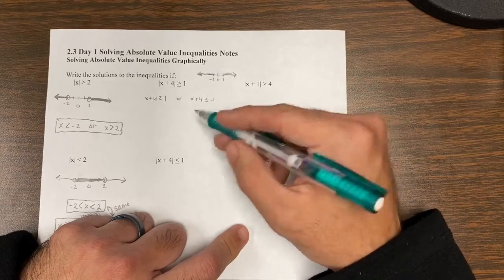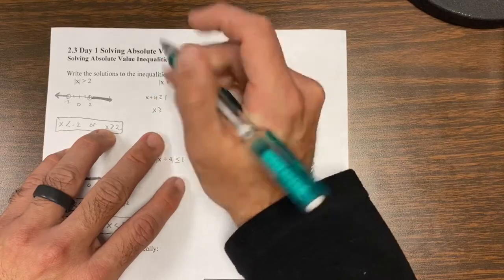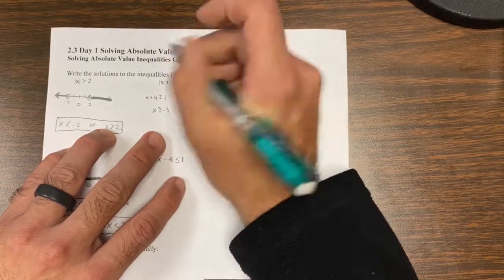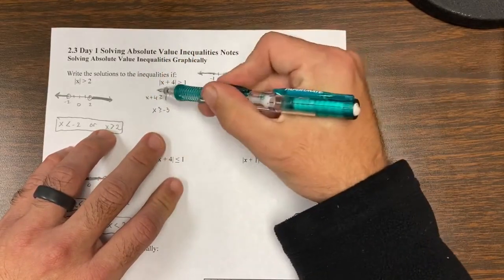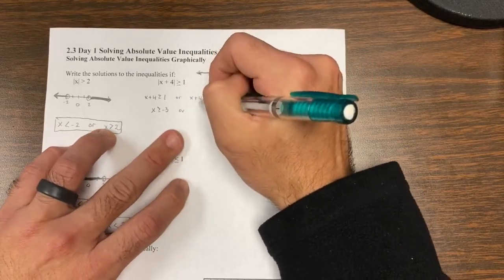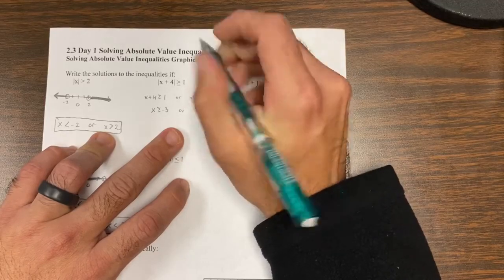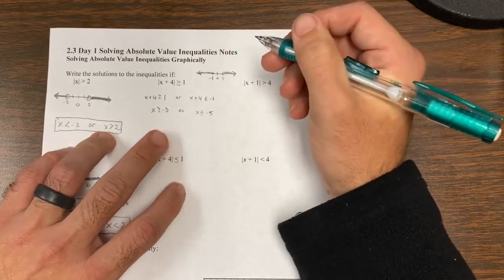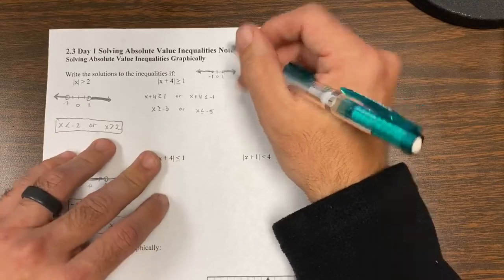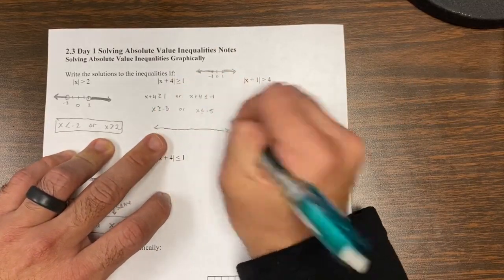All right, so now we just solve this inequality. So we get x has to be greater than or equal to negative 3 because we subtract 4 from both sides. Or if we subtract 4, we get x is less than or equal to negative 5. So let's put these solutions on a number line.